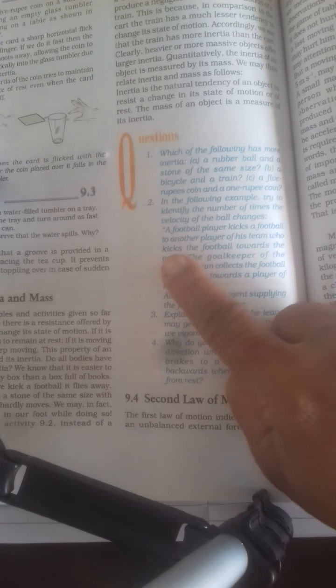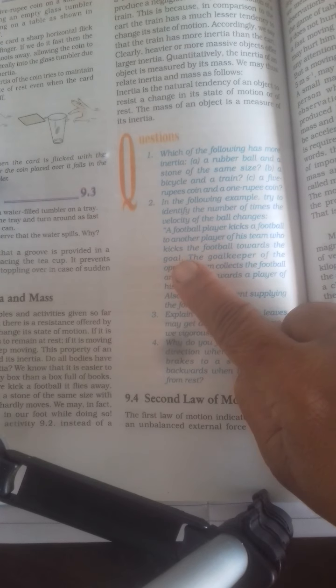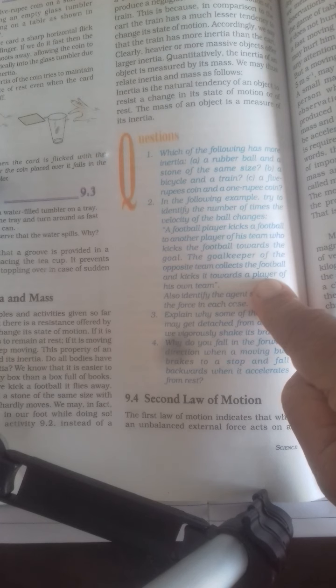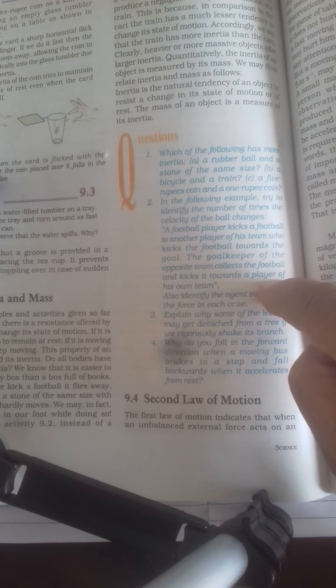Second is the player of his team kicks the football towards the goal. The second time the velocity changes. Then the goalkeeper of the opposite team collects the football and kicks it towards the player of his own team. So again, third time, the speed or velocity of the ball will change.